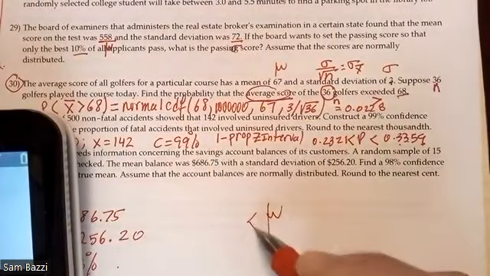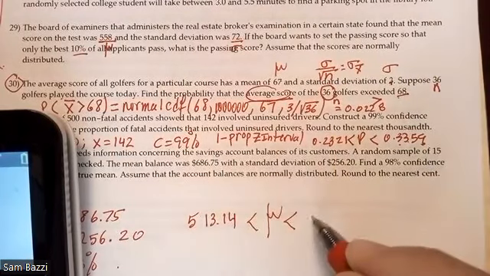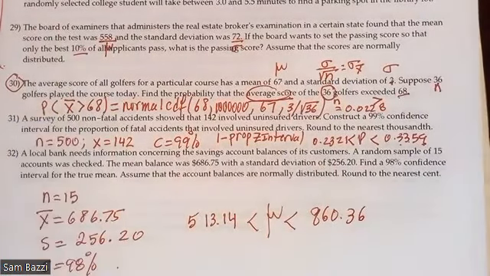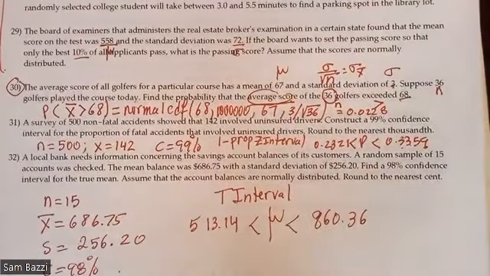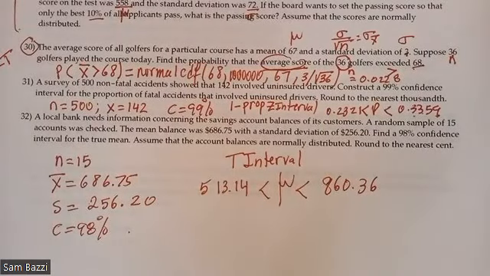So you don't put P, you put the mean between. He says to the nearest cent. So I'm just going to do it to the nearest cent. 860.36. That is the interval, so we use T interval here. If your instructor asks you to interpret the interval in your own words, you say, with 98% confidence, we can say that the true mean balance is between $513 and $860.36. Any questions? All right.